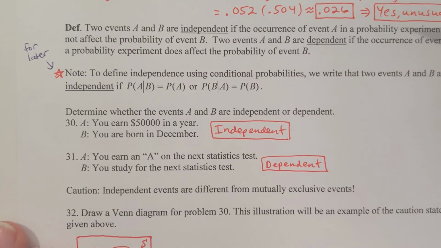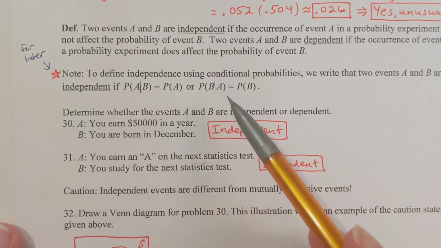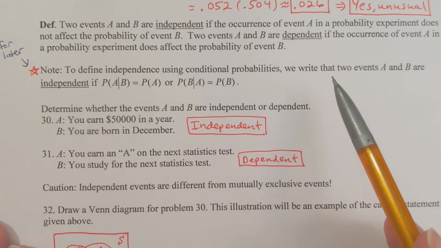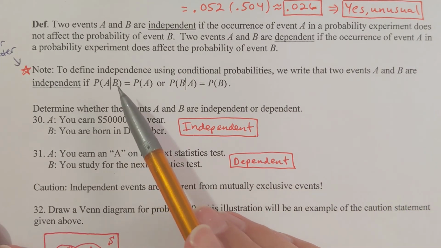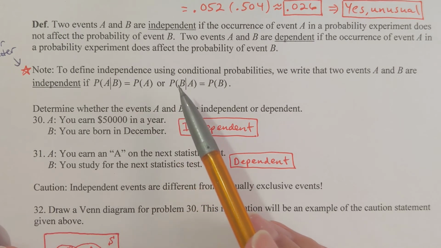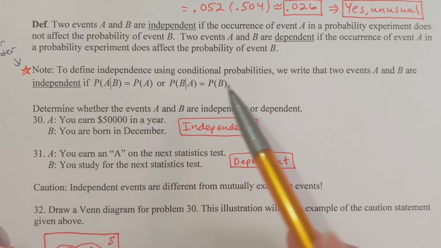As a note, to define independence using conditional probabilities, we write that the two events A and B are independent if the probability of A given B is equal to the probability of A, or the probability of B given A is equal to the probability of B.